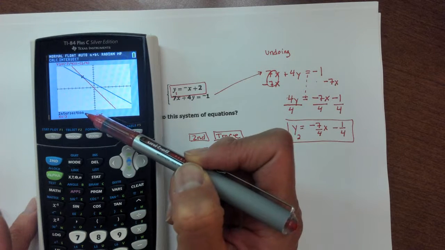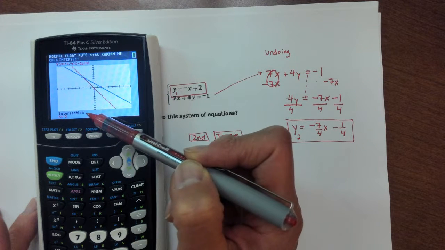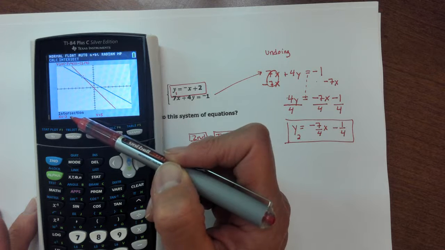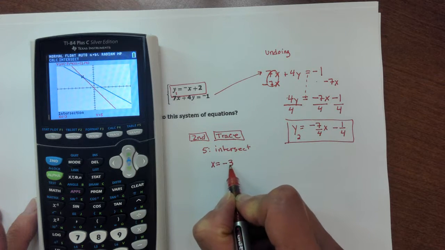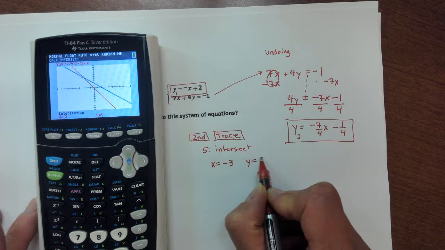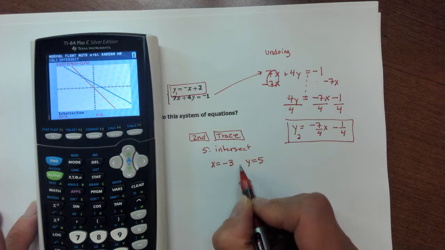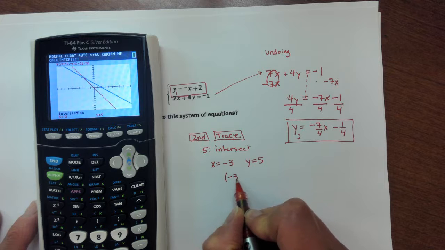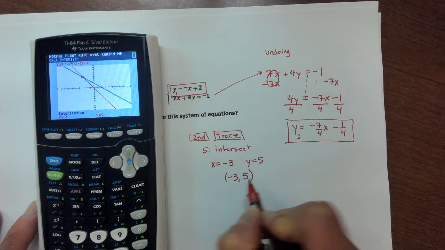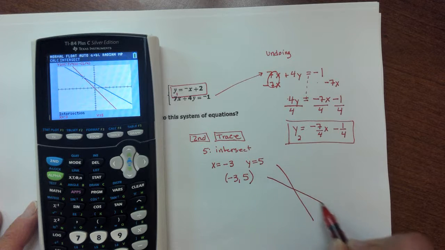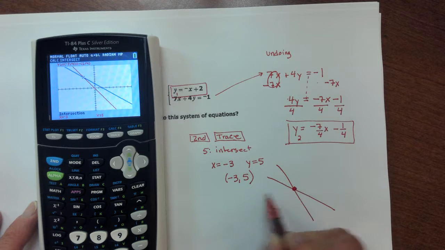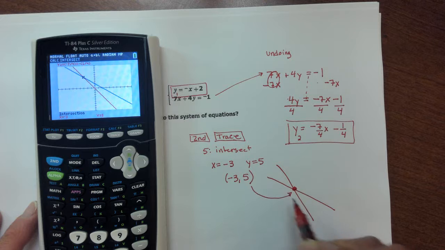Notice it says the word intersection. If it doesn't say the word intersection, you didn't get it. So here my x is negative 3, and y is 5. I wrote them both down. This is the point negative 3, comma 5. Okay? So what am I saying? I'm looking at my intersection. That's where my solution is, and it's that point right there.